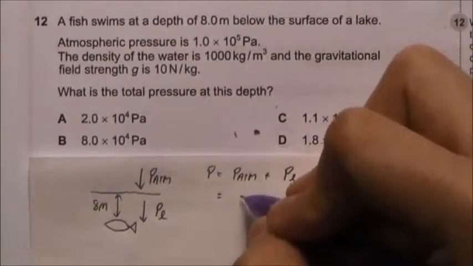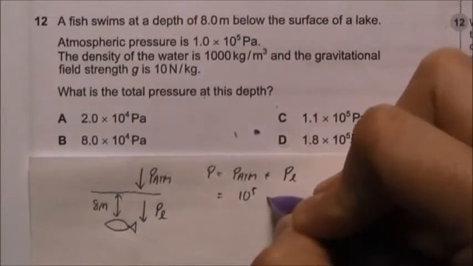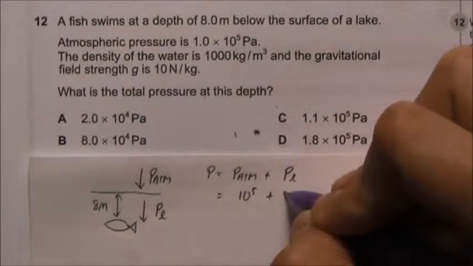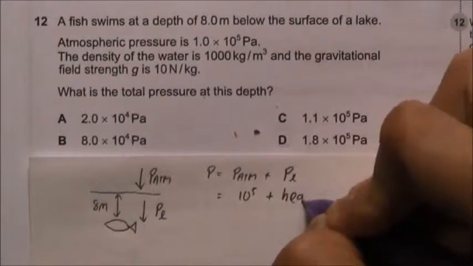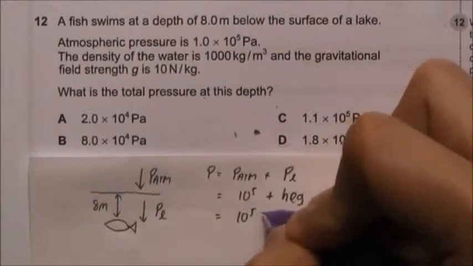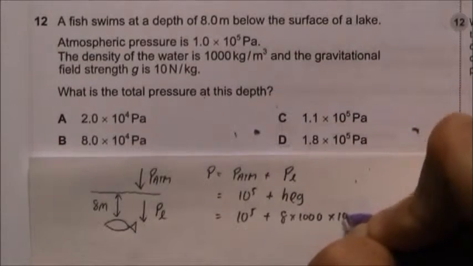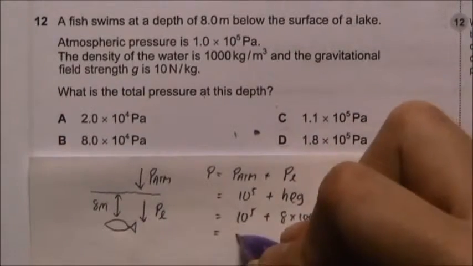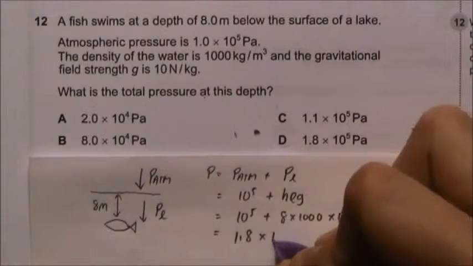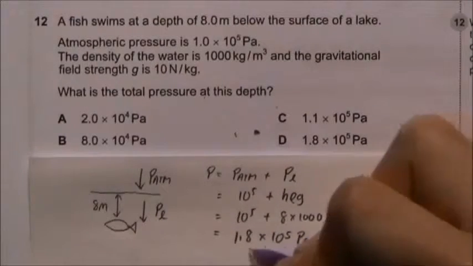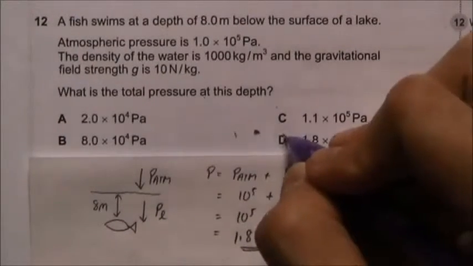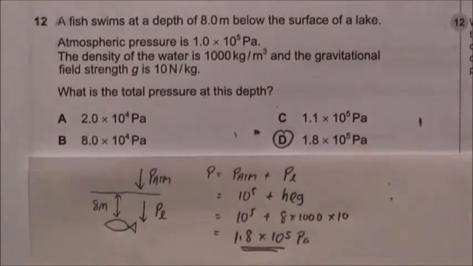So atmospheric pressure is 10 to the power of 5, and then we add the liquid pressure, which can be calculated by h rho g. So it will be 10 to the power of 5 plus 8 times 1000 times 10. This will give us a total of 1.8 times 10 to the power of 5 Pascal. So that will give us the answer D.